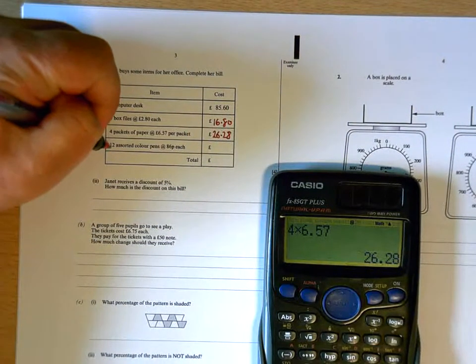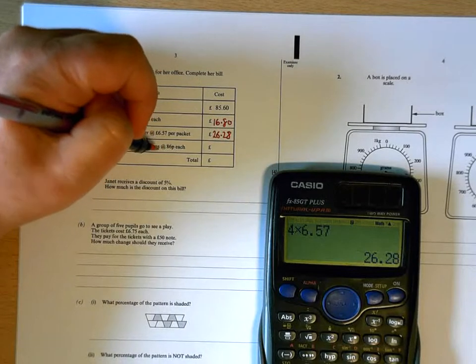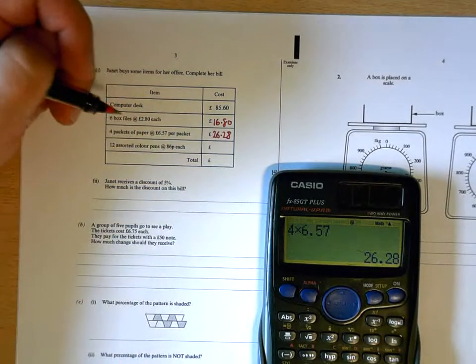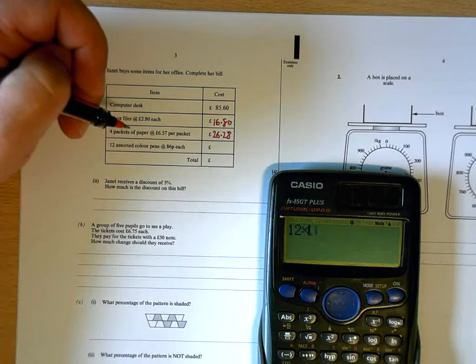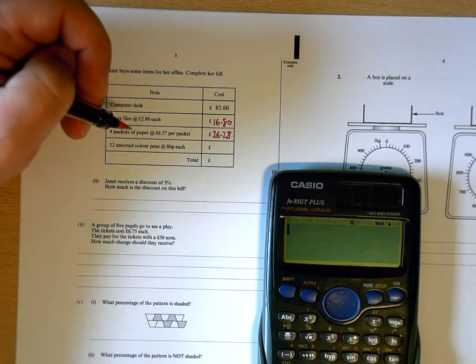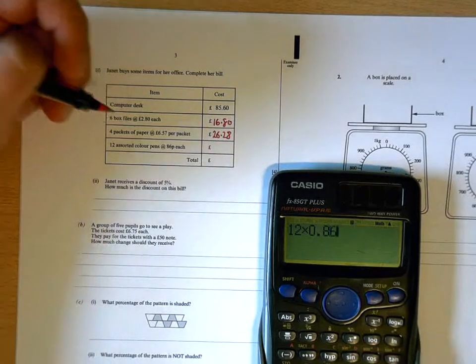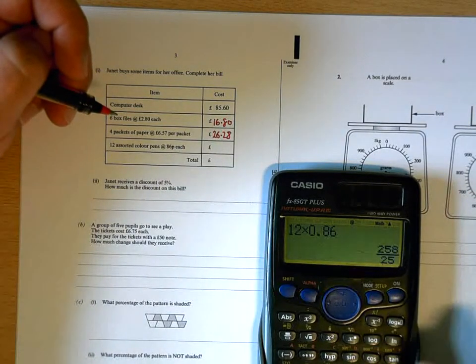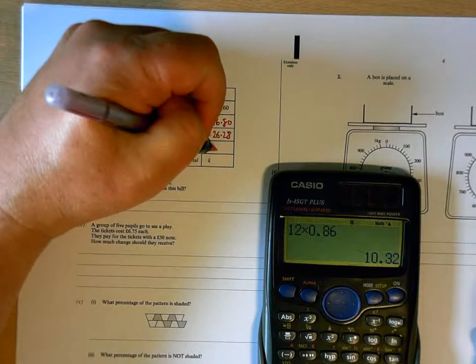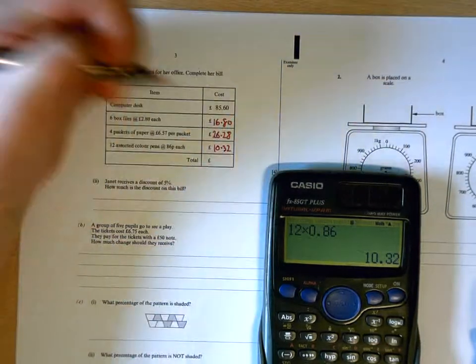and here you've got to do 12 times, and instead of 86 you've got to write 86 pence in pounds, which would be 12 times 0.86. So that's in pounds, which means your answer is going to be in pounds, 10.32.